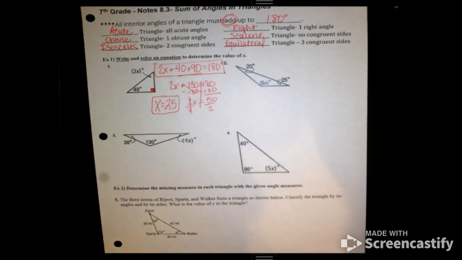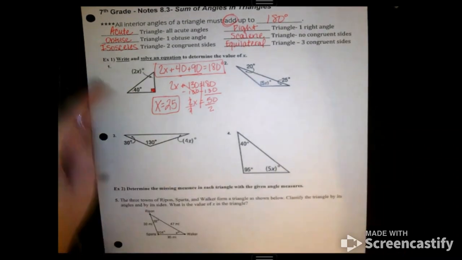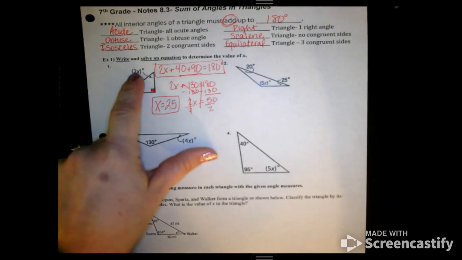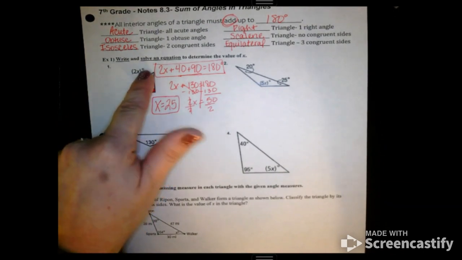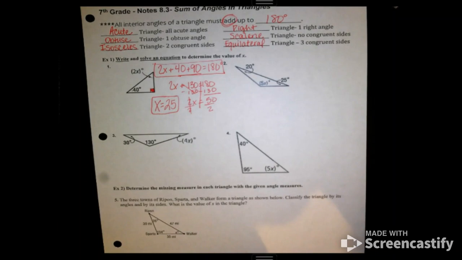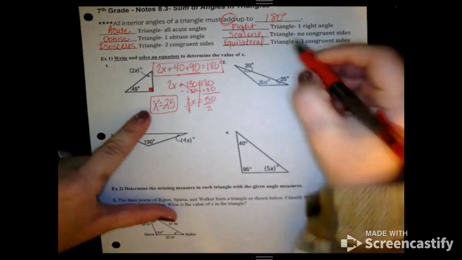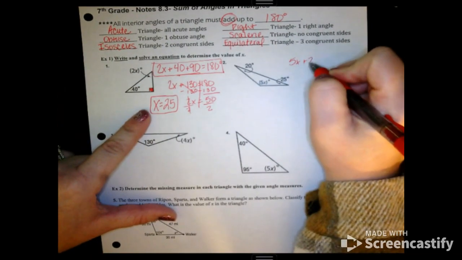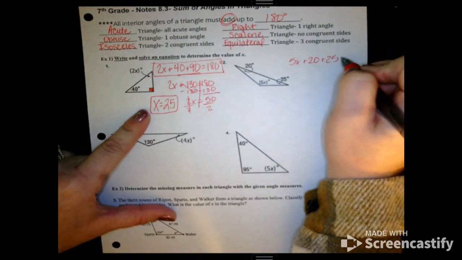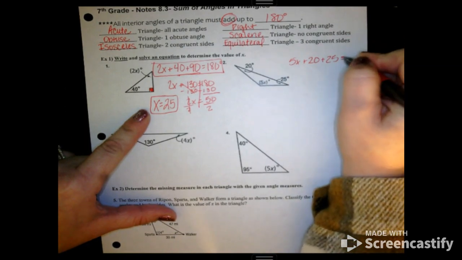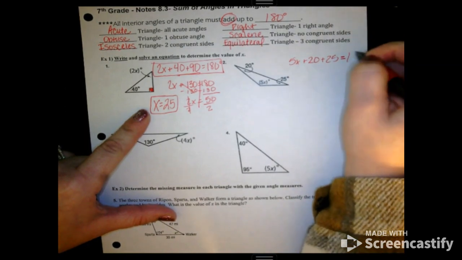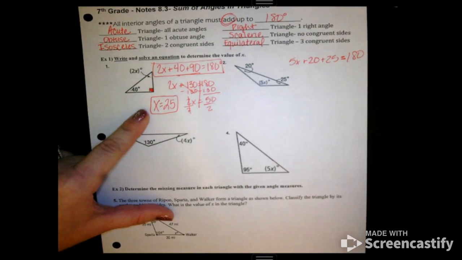All right, the next one, what would your equation look like? No, because I'm not plugging in a degree necessarily, because it already has the degree right there. But good question. Okay, so 5x plus 20 plus 25 equals what? 180. All right, then what can I do from there?